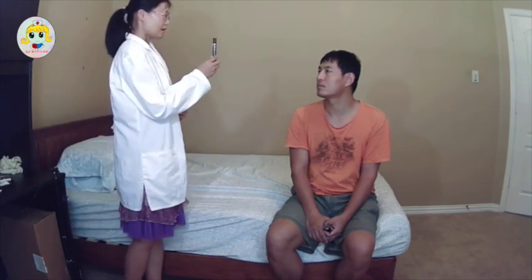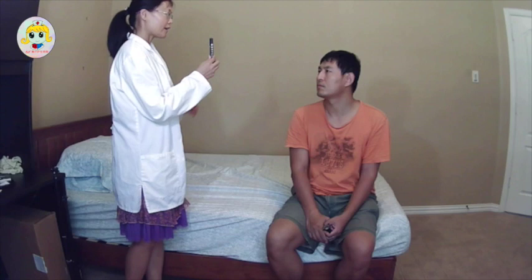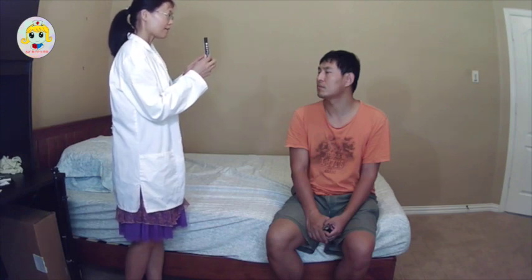Now I will assess the cranial nerve 3, oculomotor nerve, cranial nerve 4, trochlear nerve, and cranial nerve 6, abducens nerve. These 3 nerves are motor nerves. They control the eye movement. Now I will use this penlight. Keep your head still. Do not move your head, and then your eyes follow my penlight. Okay?